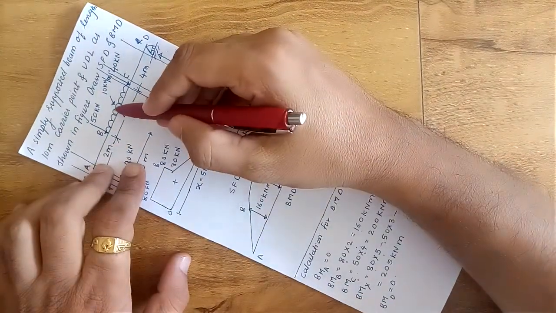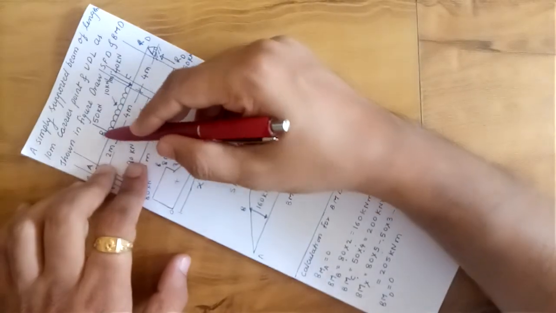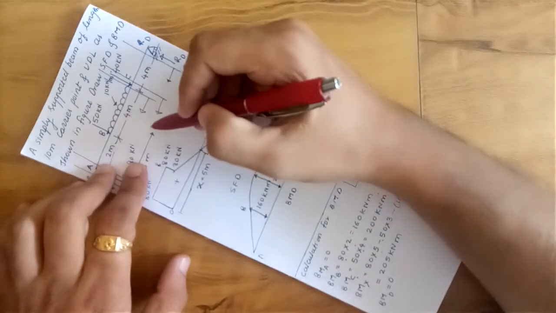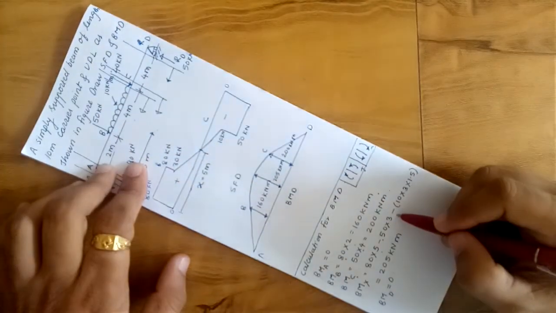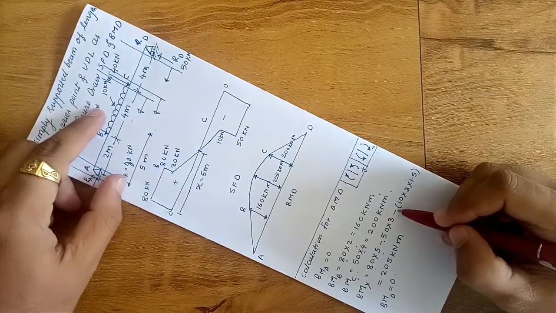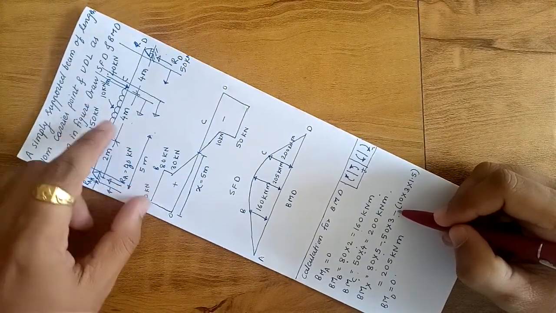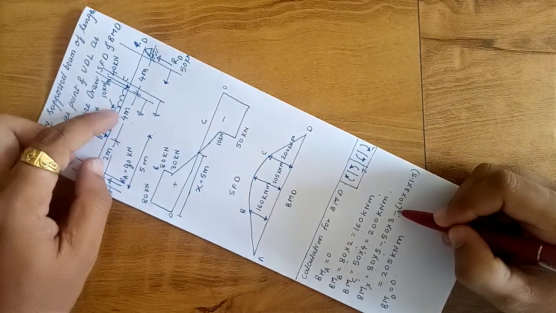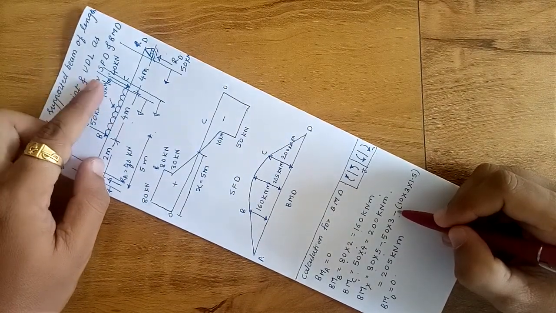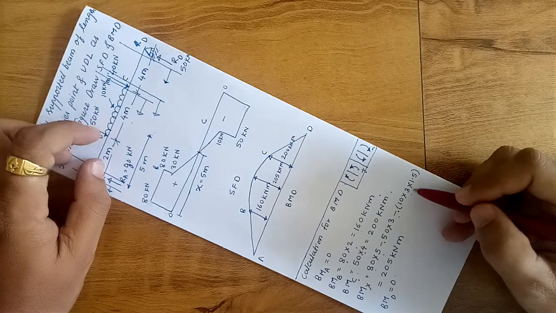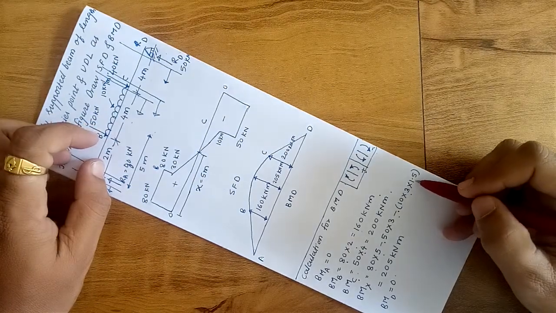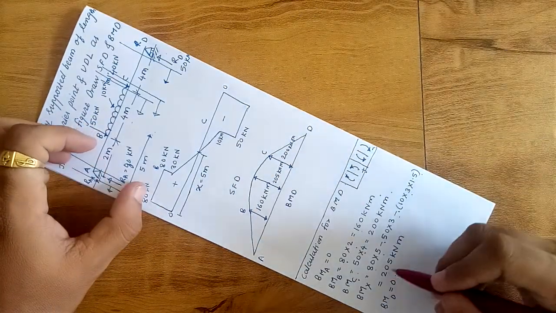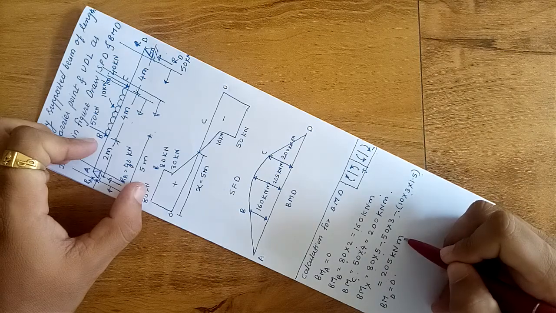Okay, because at this point I am taking the moment and it is rotating like this, so it will be considered negative. Minus 10 into 3, because the 10 kilonewton per meter load is on 5 minus 2, that is 3 meter length, and it acts at the center, so multiplied by 1.5. So we got the moment of 205 kilonewton meter.